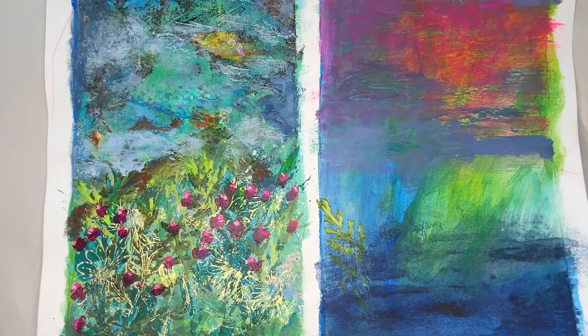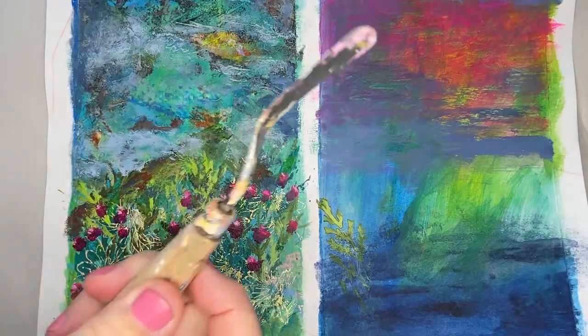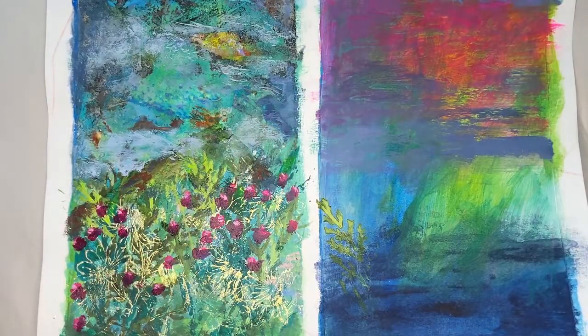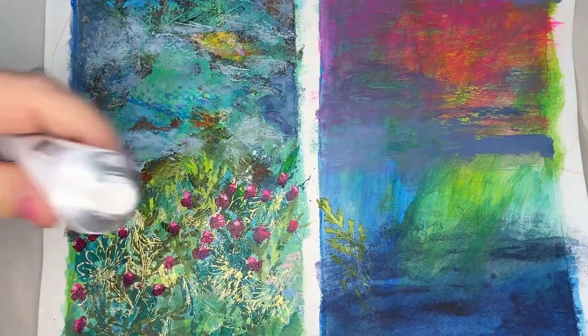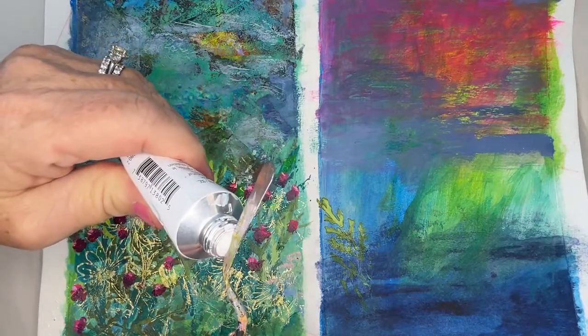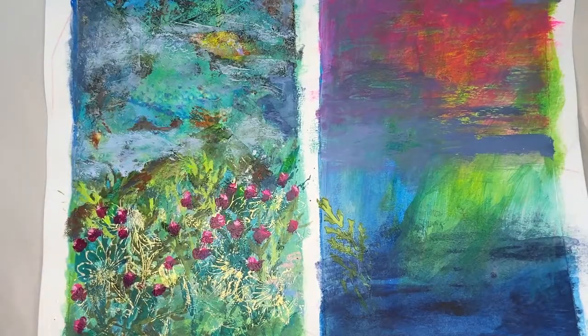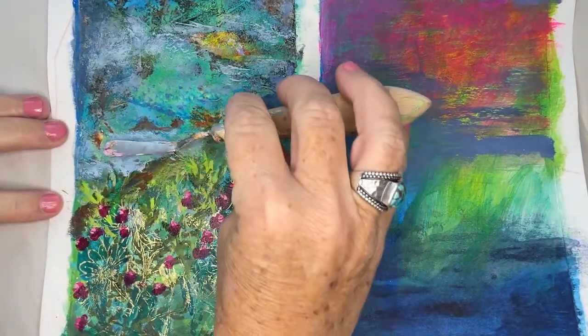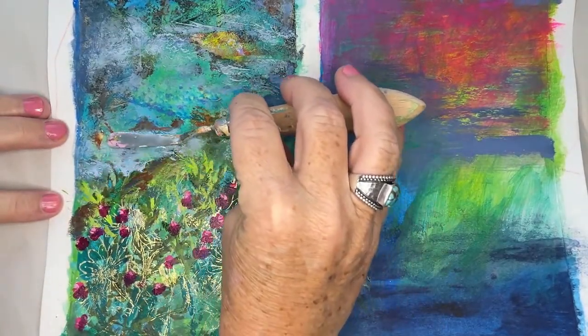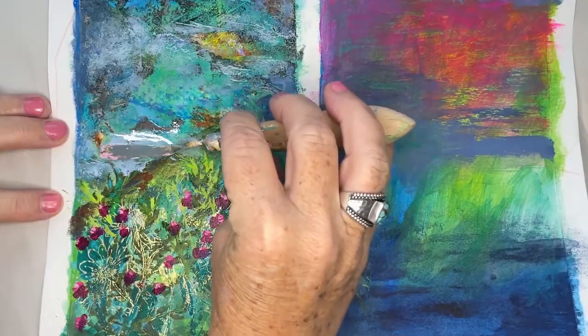So I'm going to start first by adding some of that white. And I'm going to do that with a little mini palette knife. So I've got my tube here, and I'm just going to run a little, not too much. And I'm just going to start putting some of that in here.